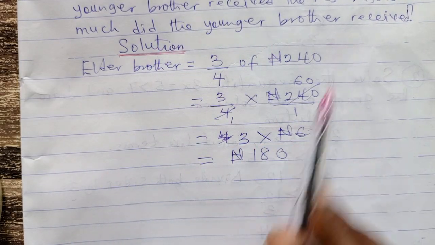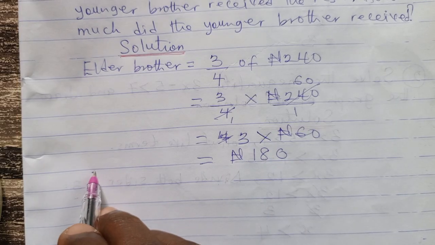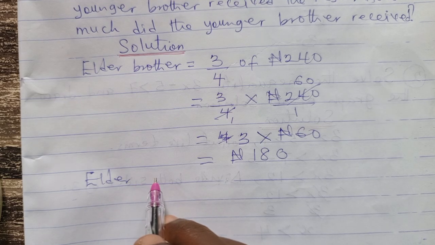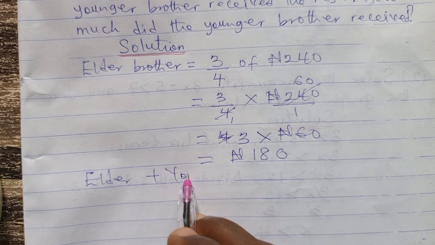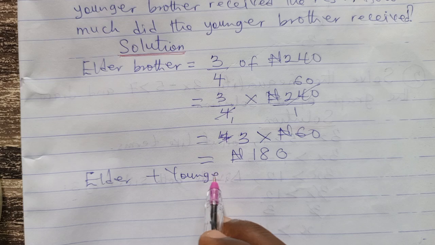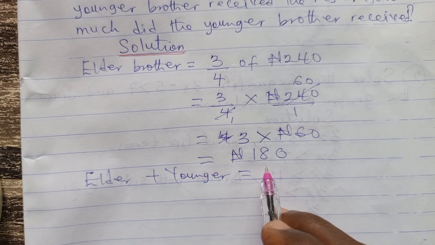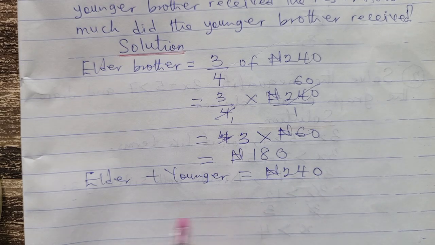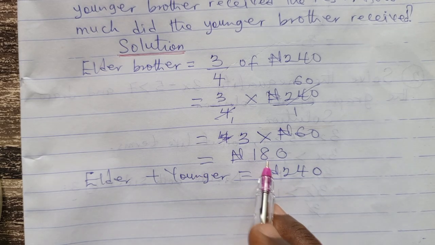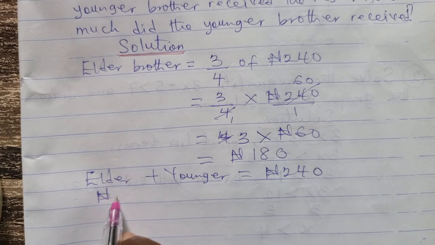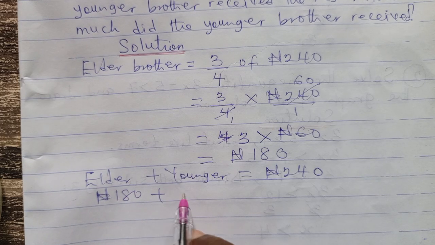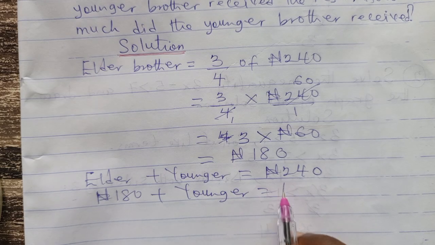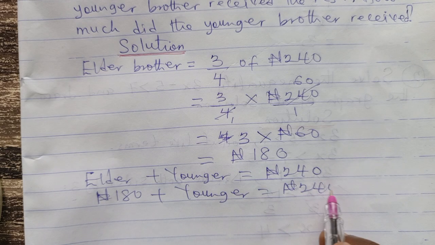So for the younger brother, how do we get it, because the question says how much did the younger brother receive? All right, so we have elder plus younger is equal to the total amount they shared. They shared 240 naira, right? So the elder got 180 naira. Elder, 180 naira, plus younger is equal to what? 240.